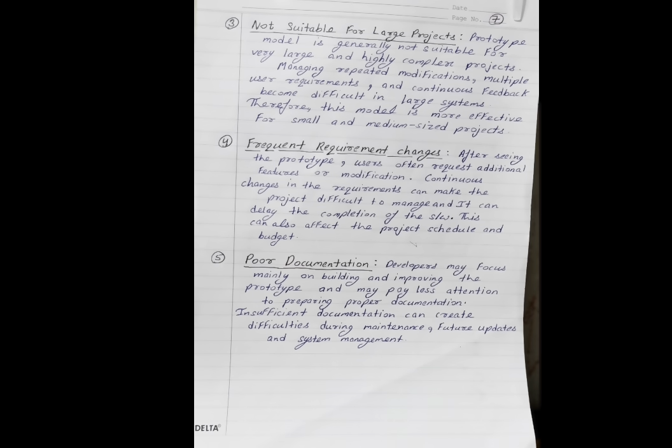So next is frequent requirement changes. After seeing the prototype, users often request additional features or modifications, and continuous changes in the requirements can make the project more difficult to manage and it can delay the completion of the final software. This can also affect the project schedule and budget.